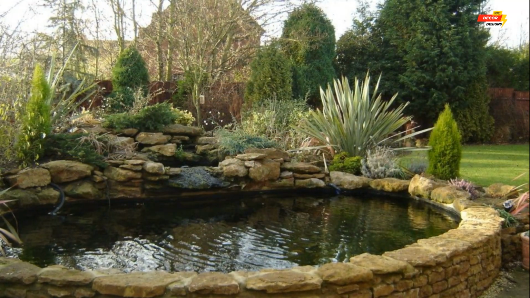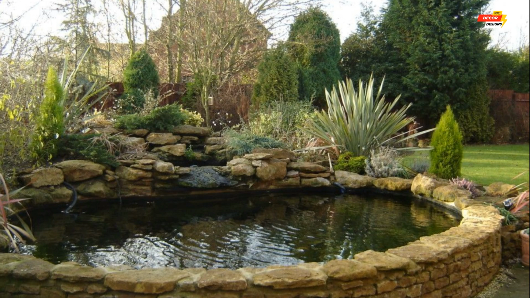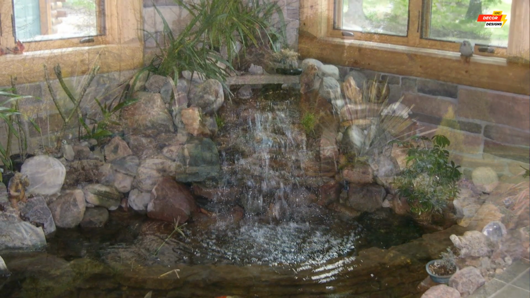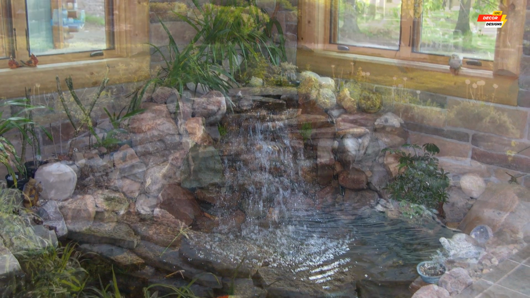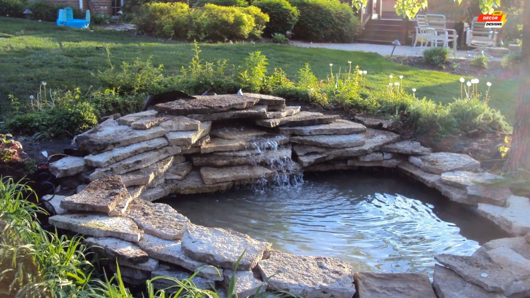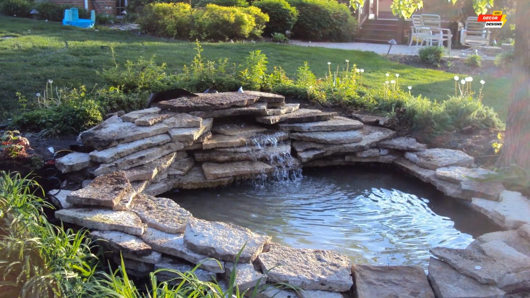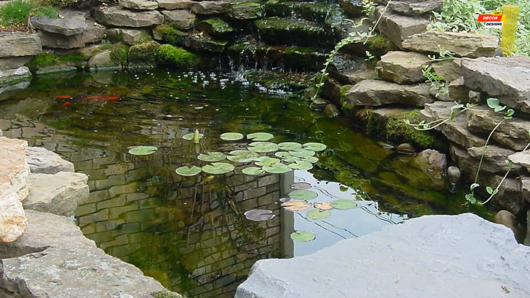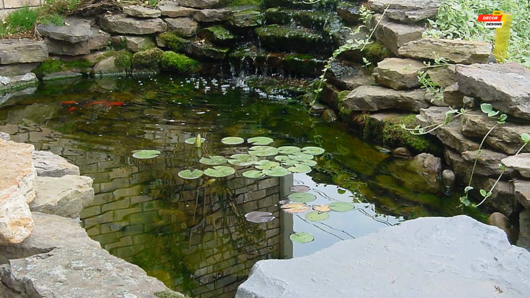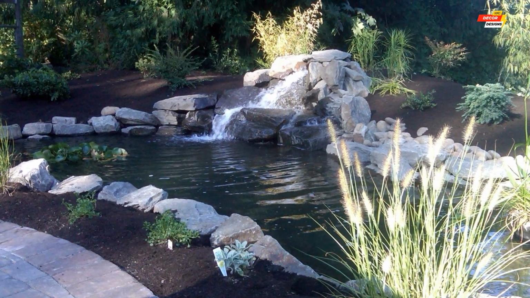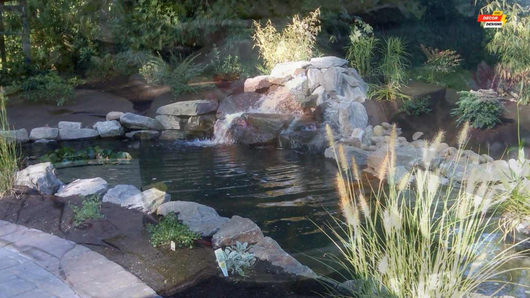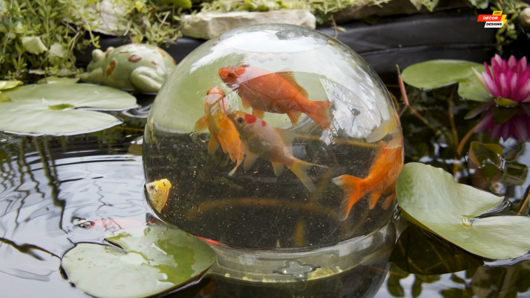Second, relaxation and well-being. The sound of flowing water is soothing and can reduce stress. Third, biodiversity. Ponds attract a variety of wildlife, such as birds, insects, and amphibians. Fourth, water conservation. A pond can help to conserve water by reducing runoff. Fifth, educational opportunity. It provides a chance to learn about aquatic ecosystems and observe wildlife.